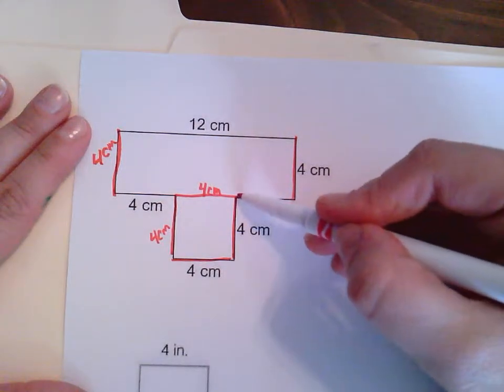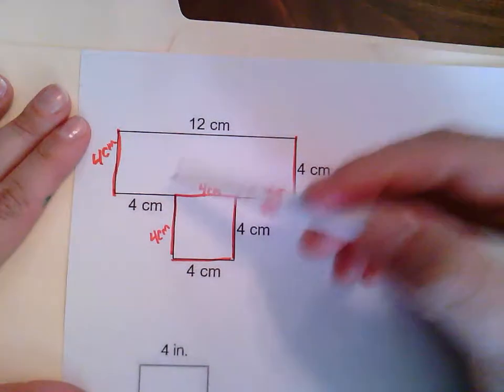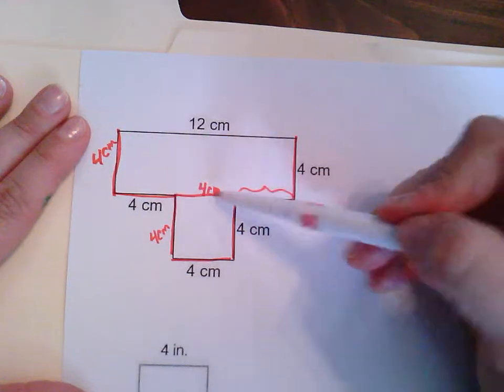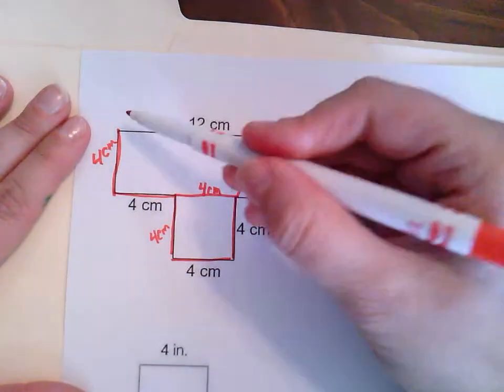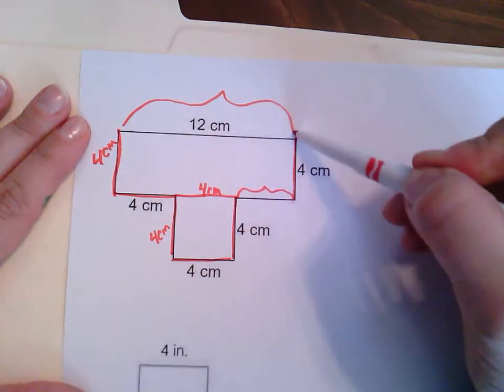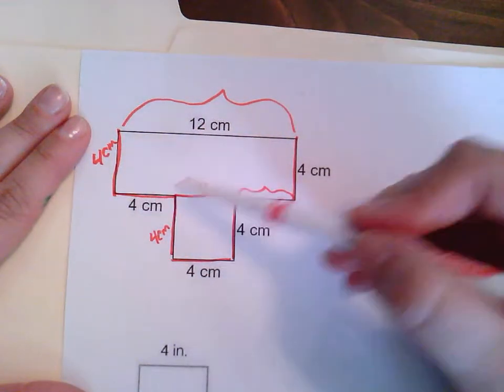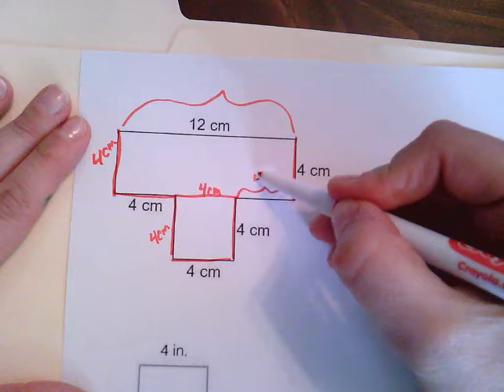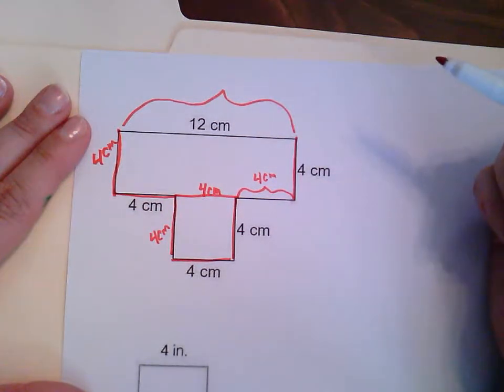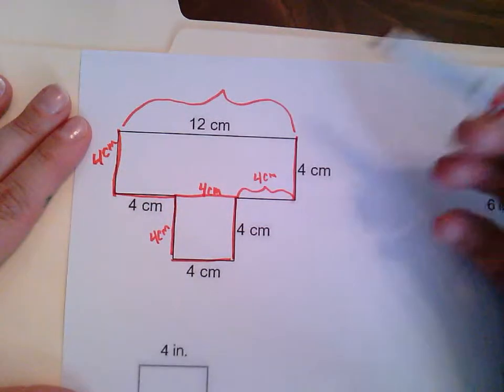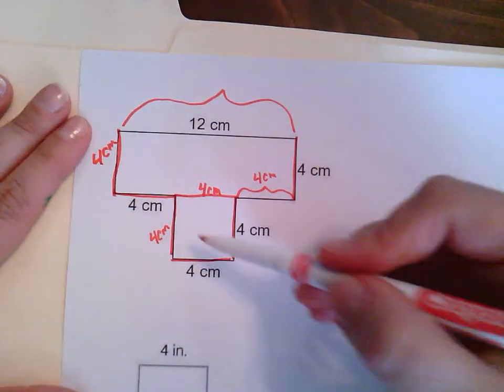Last but not least, I've got this little piece left. I have 4 here, and blank. I know that this entire piece is 12, so this entire piece needs to be 12. If I already have 4 and 4 is 8, I know that 4 more will give me my total of 12. So now everybody's labeled. I can start finding the area.